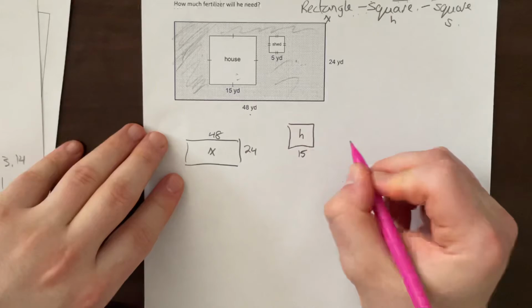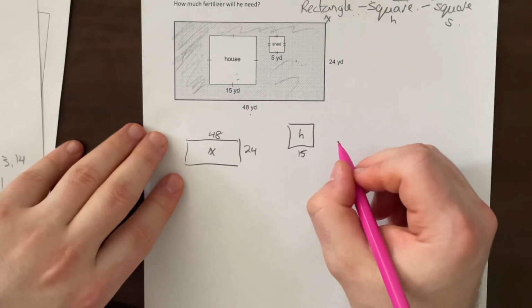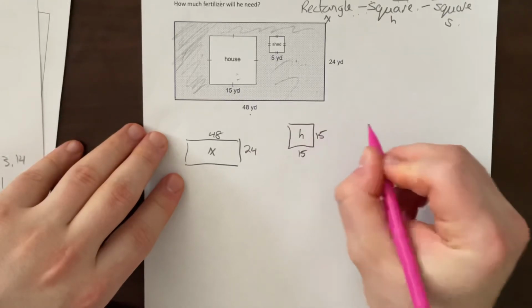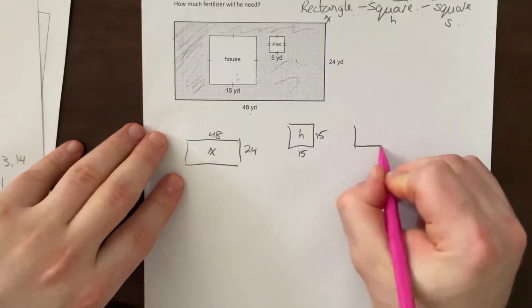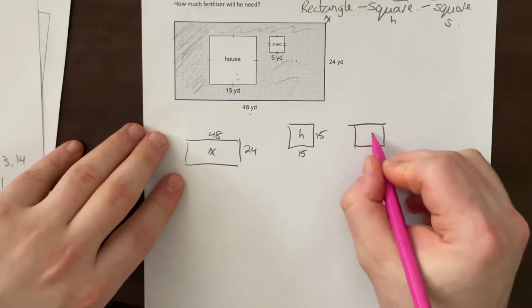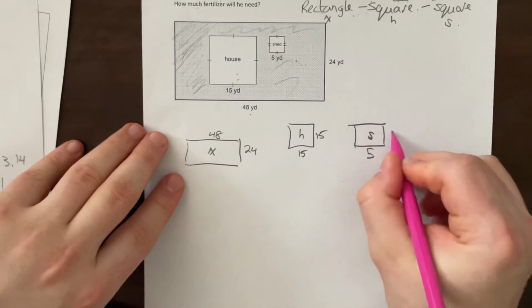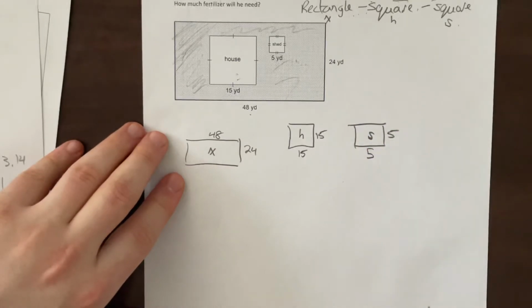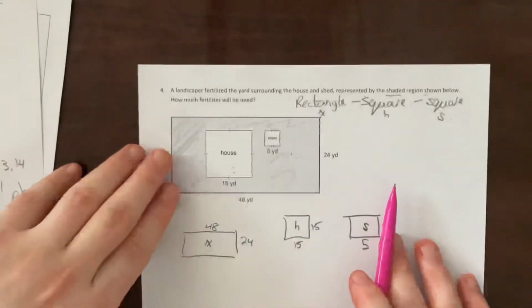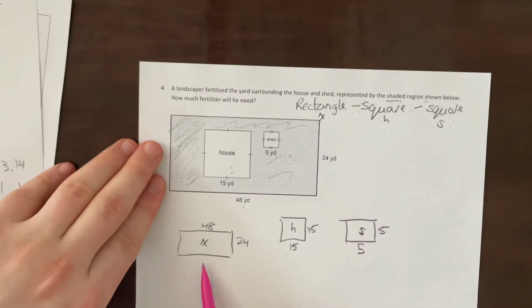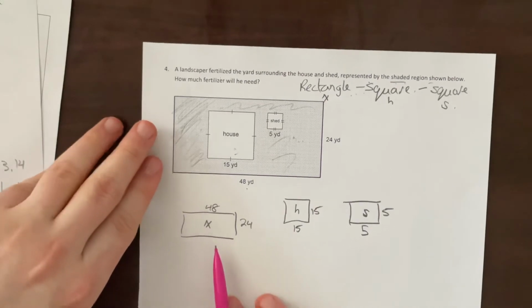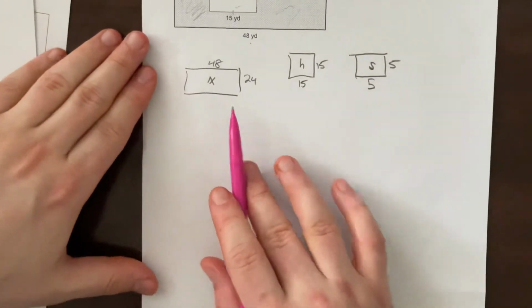It has equal sides because it is a square, so it's 15 by 15. And we have another square S, same kind of setup. It's the shed, so it's going to be 5 yards by 5 yards. So I identified my shapes, I labeled my shapes, I redrew my shapes, and now I have to find the area of each of these shapes.